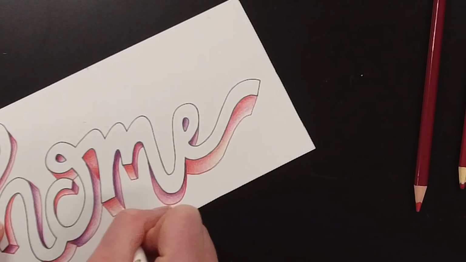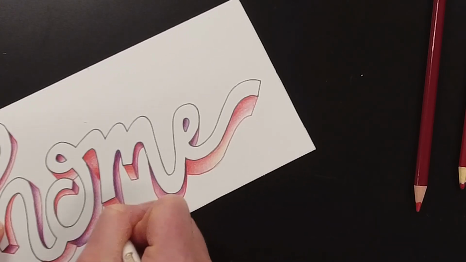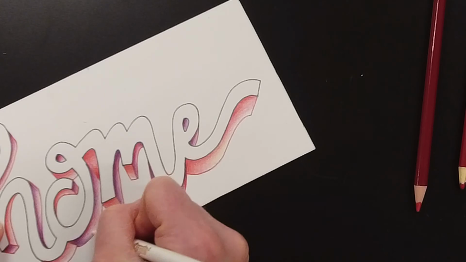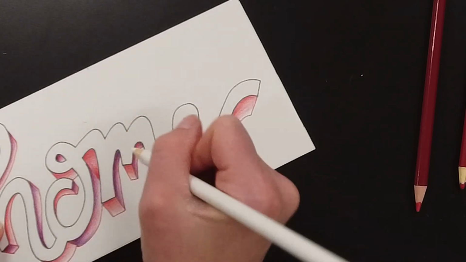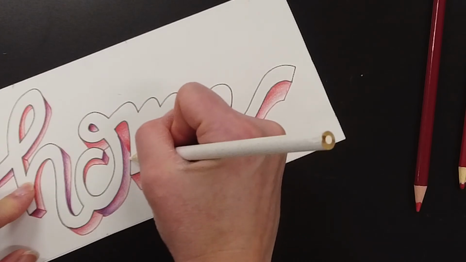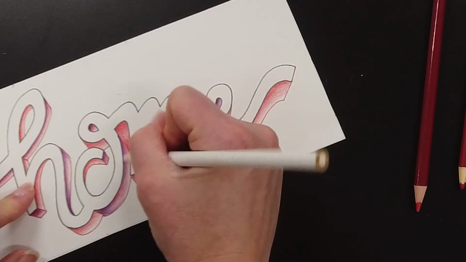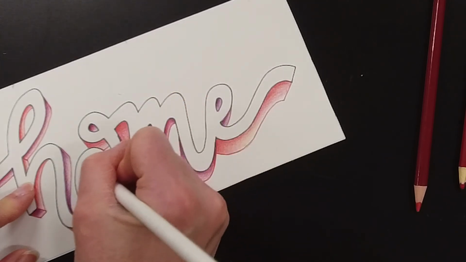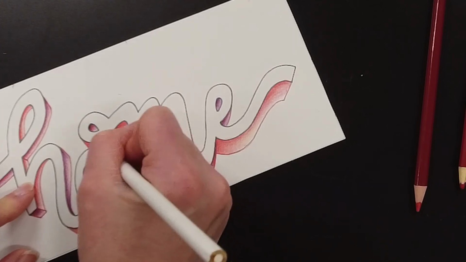And it does not add a whole bunch of time, honestly, because you're not worried so much about the transition that the white is going to make, because it's not very visible. You're more concerned just about smoothing out what you've already got. So it's very similar to a tortillon in terms of regular shading, in that the value transitions, the color transitions, all of that is made by the colored pencils, but then the white simply makes it all a little bit smoother.